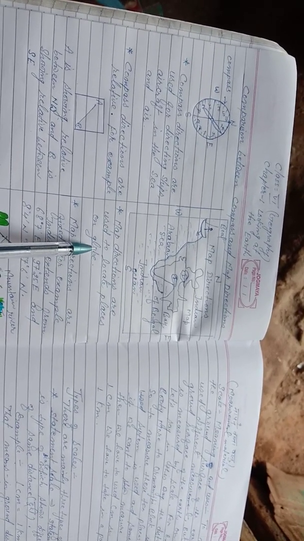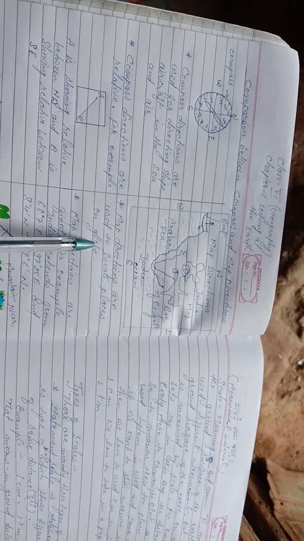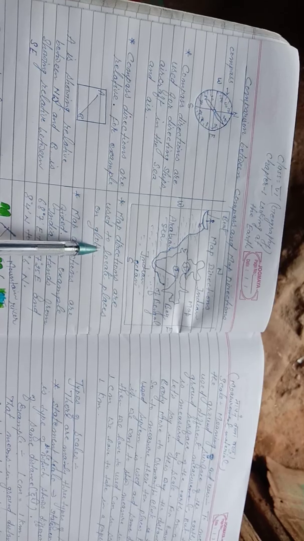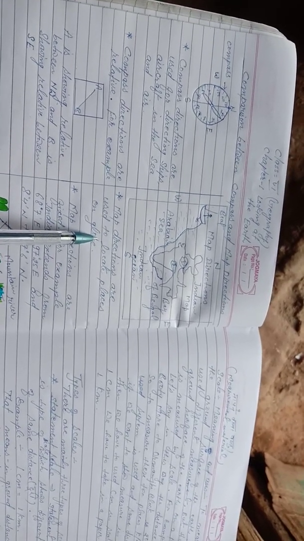The globe is the smaller figure of the earth, a small globe, a small earth.